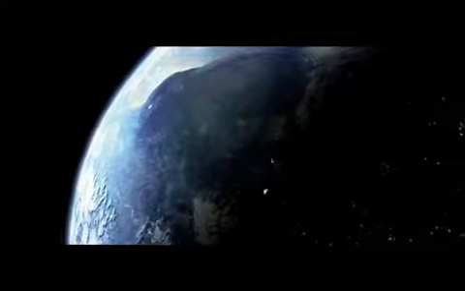I'm not sure which Apollo mission, I can't remember, but if I remember correctly, this photo was actually the farthest photo taken of the Earth by a human being. It was taken on one of their return trips from the moon.